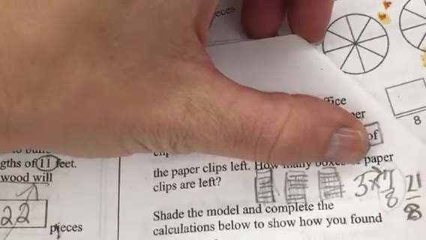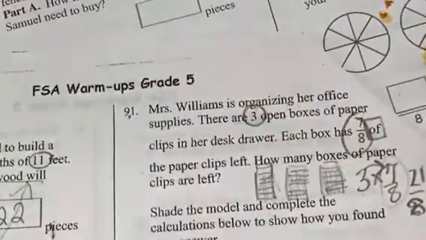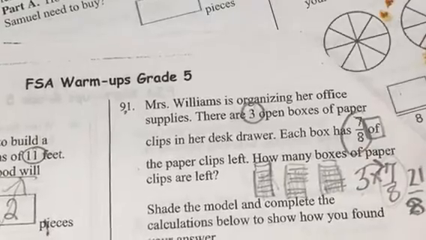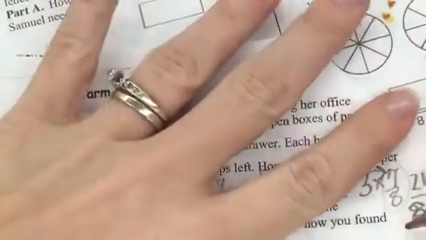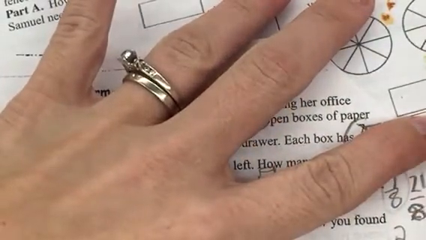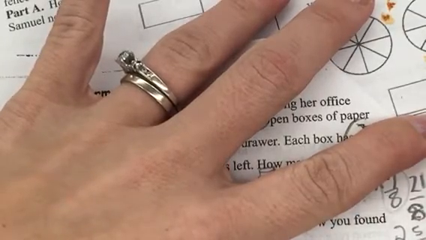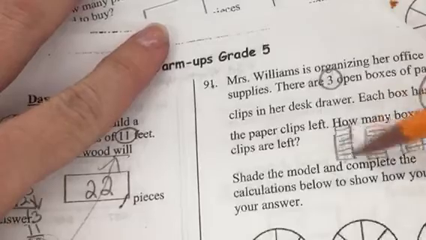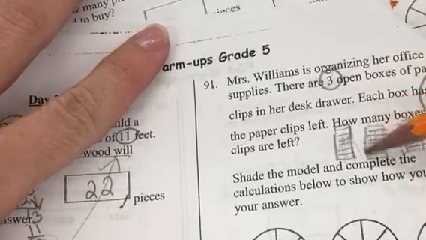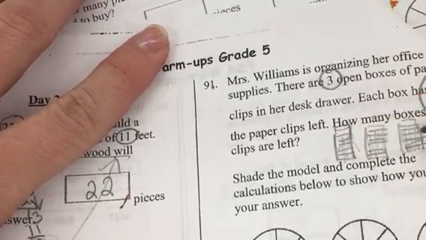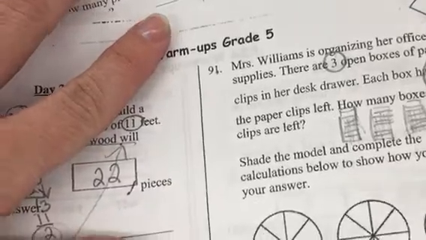8 can go into 21 how many times? Let's see, 8 times 3 is 24, so not 3 times. It could go in 2 times. 2 times 8 would mean you're taking away 16, and you would have 5 8ths left over, so 2 and 5/8. But again, you could count that. You would get 8 8ths by regrouping, and you would do that 2 times to give you your wholes, and then you have 5 still left over.